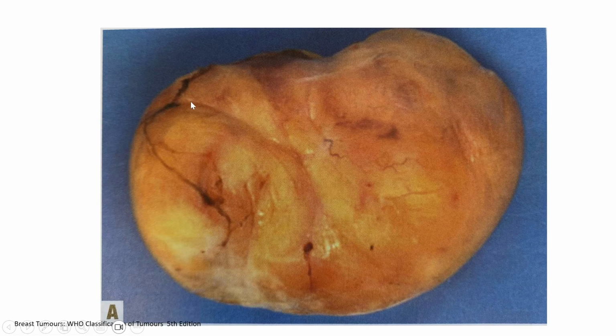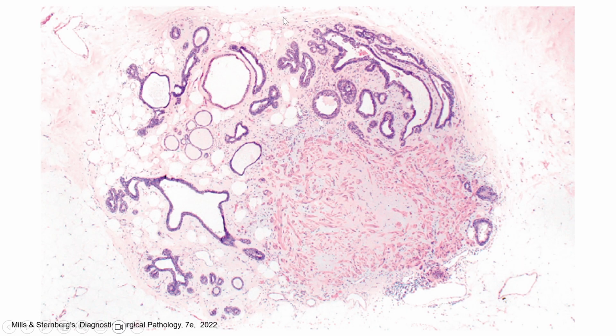So this is a gross image. We can see this well demarcated, kind of encapsulated. If you do not know this is a mass, you would just think this is normal fat. And then this is a well circumscribed mass, a nodule, and you can see different kinds of components: normal glands, normal ducts maybe a little bit dilated, and then we have fat, we have stroma, we even have some smooth muscle here, but the whole thing is just disorganized. They're just everywhere, and then they form a mass. So that is the hamartoma.